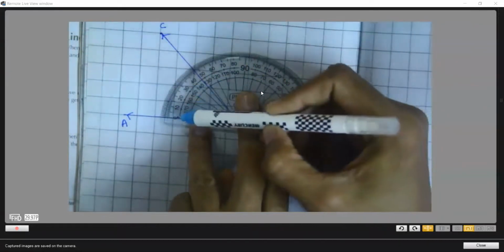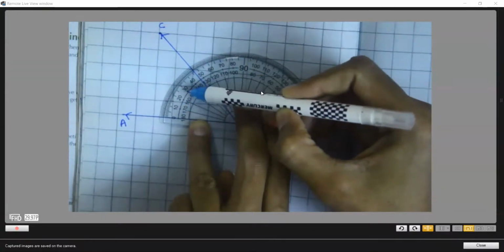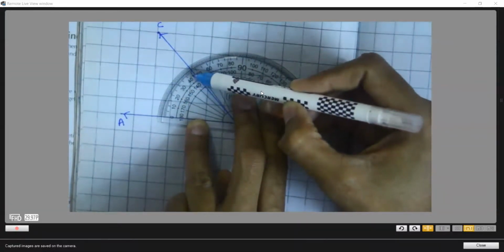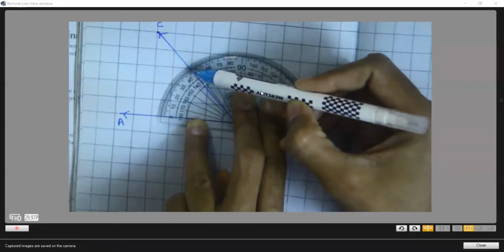Keep it straight, keep your page straight as much as possible. And then let's count 10, 20, 30, 40, 45, and then it's 53.